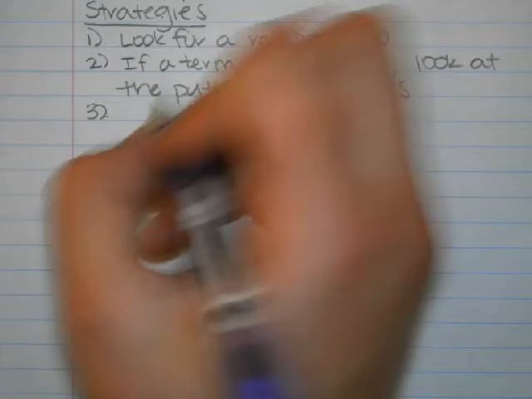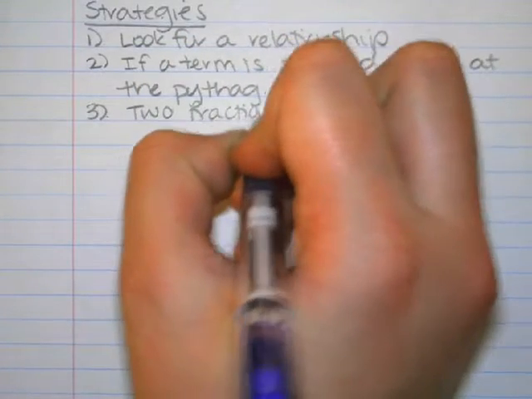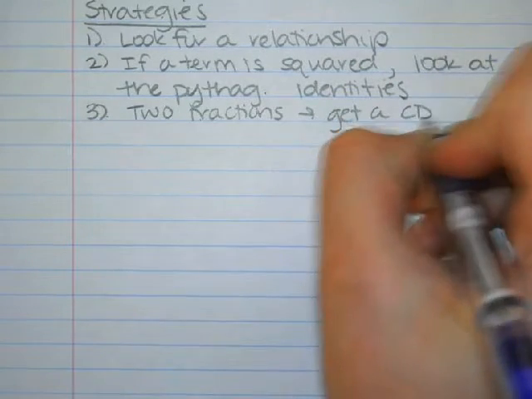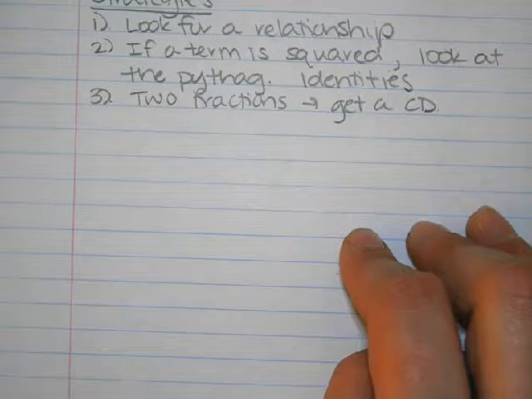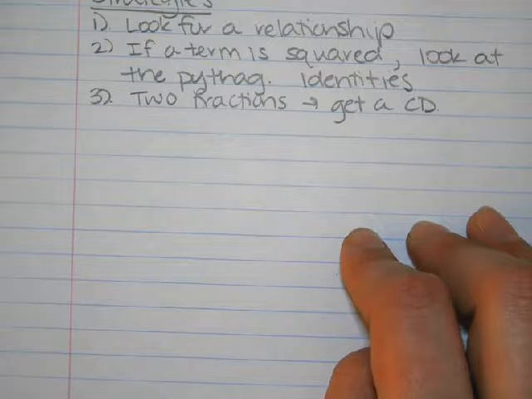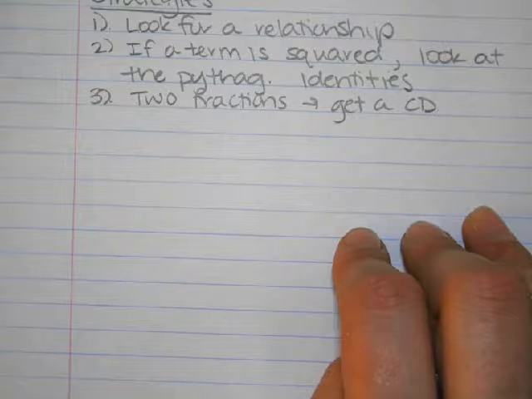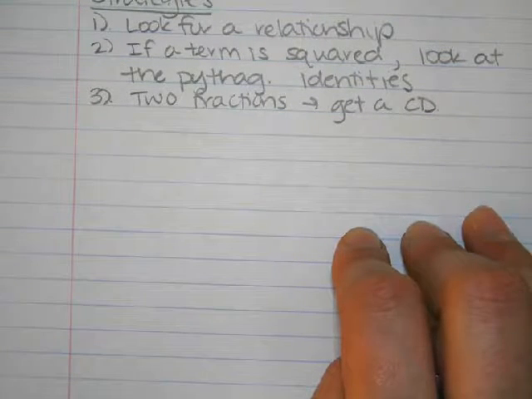If you have two fractions, get a common denominator. It is very, very common in these problems to add or subtract fractions, getting a common denominator. Or like that problem where we had a fraction over a fraction, we did keep it, change it, flip it. That happens all the time in these problems.